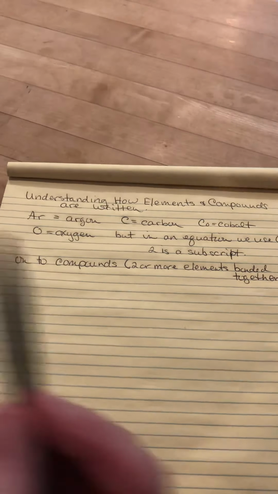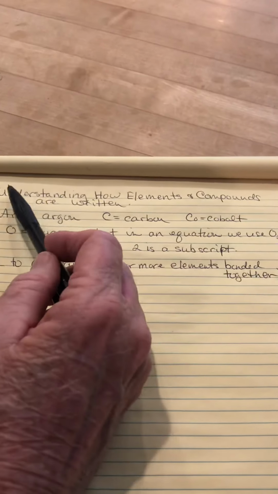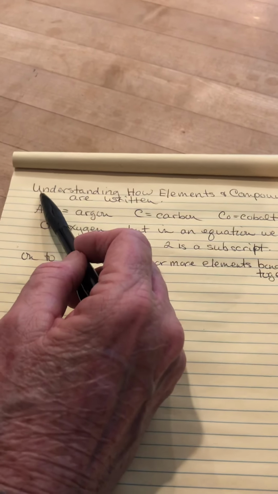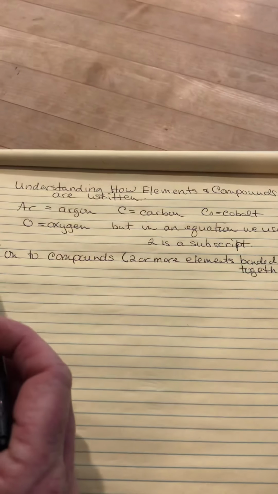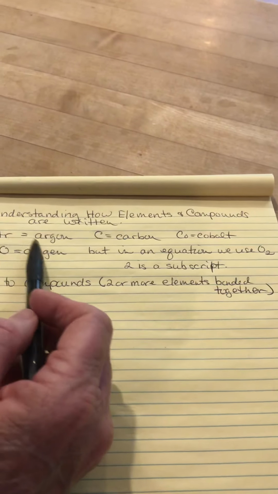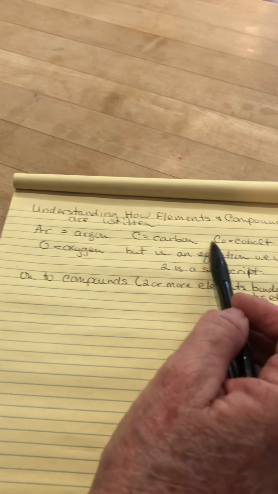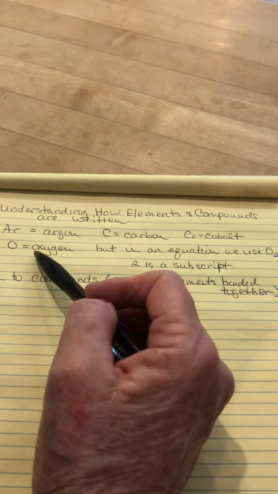So we've already talked about ions, cations, anions, what they are. The next, and actually I think the last thing in your chapter 3, is understanding how elements and compounds are written. We looked at the symbols for elements the other day. Ar is the symbol for argon, uppercase, lowercase letter. C is the symbol for carbon, a single uppercase. Cobalt is uppercase C, lowercase o.